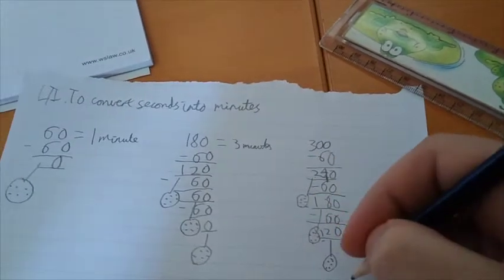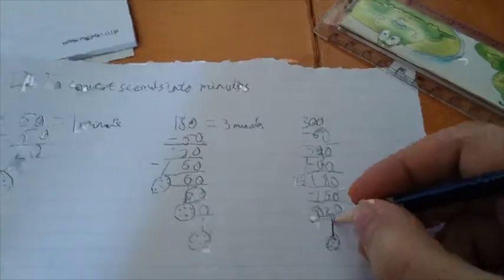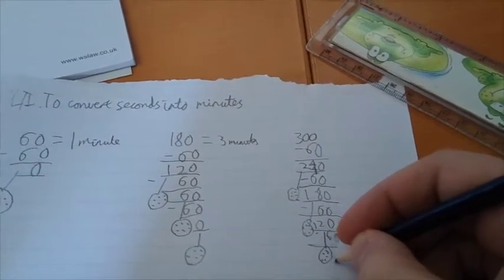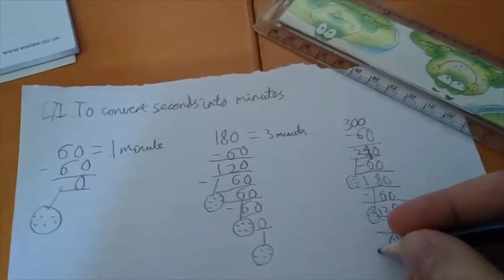So we have 3 minutes at the moment. So 120 minus 60 is 60.